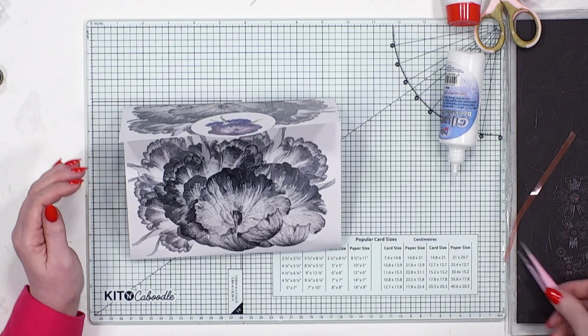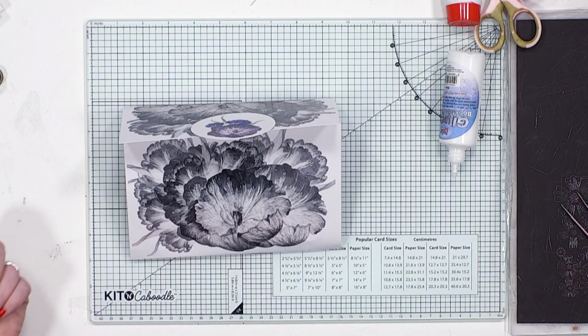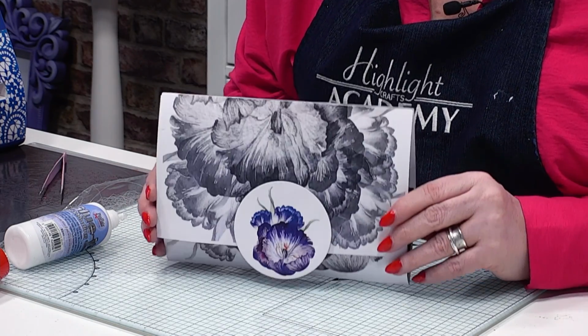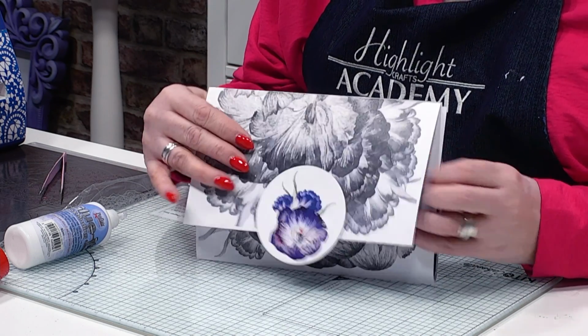But that is just a fabulous way of using Minecraft Studio as a digital element, but then you're creating something that's very 3D. So maybe you're creating a little book like this to keep your ephemeras and things in. Maybe you're creating and keeping your lovely toppers that you're creating for Minecraft Studio.